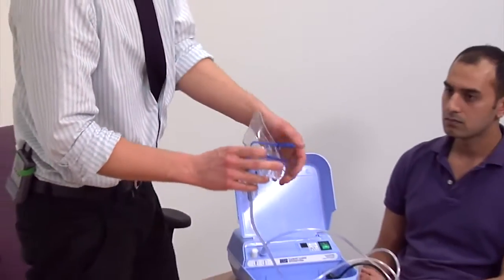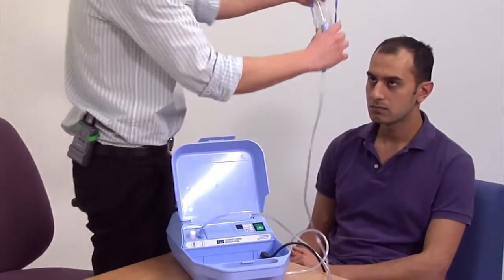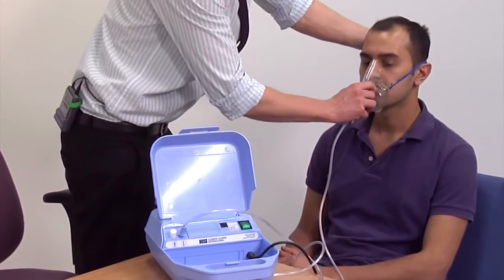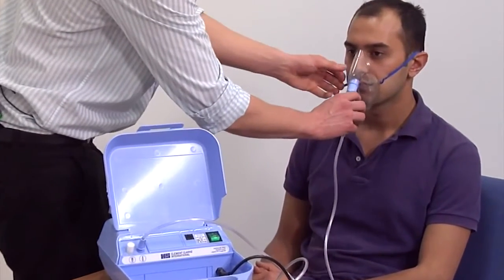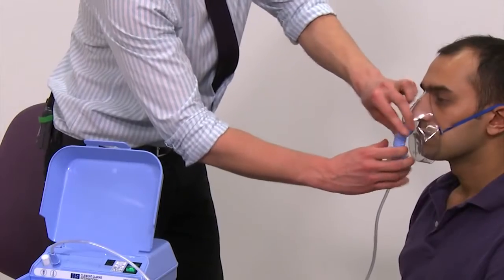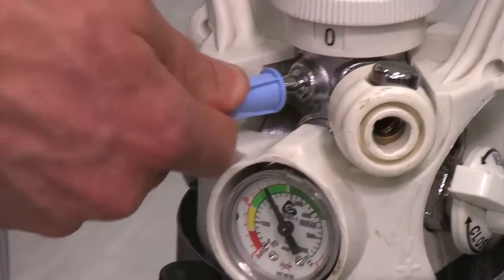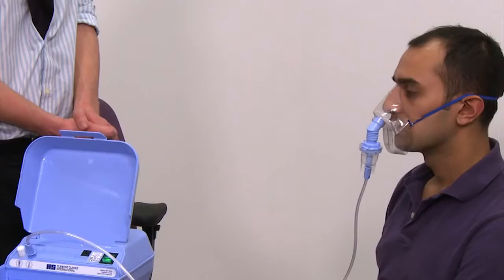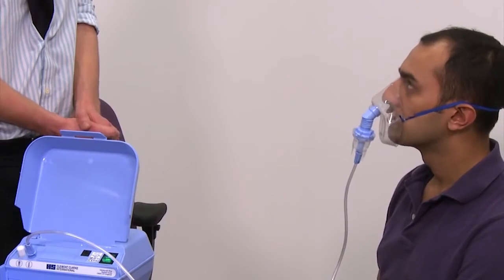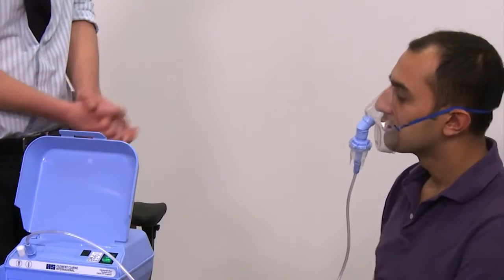A good fit is essential to ensure that vapour does not irritate the patient's eyes. If the patient requires oxygen therapy, the nebuliser chamber and mask can be directly connected to the oxygen outlet for simultaneous delivery of oxygen and nebulized medication. The oxygen flow rate should be between 6 and 8 litres a minute.